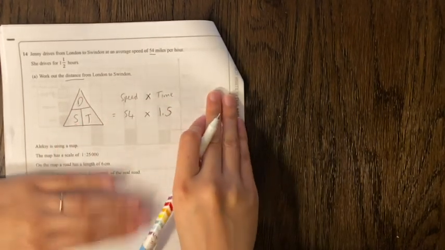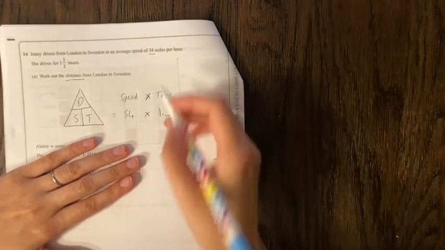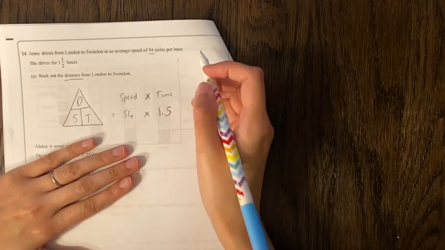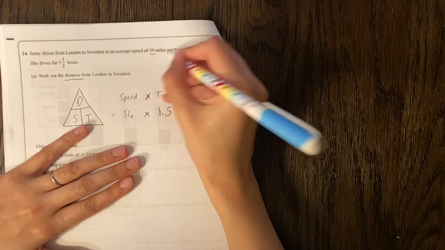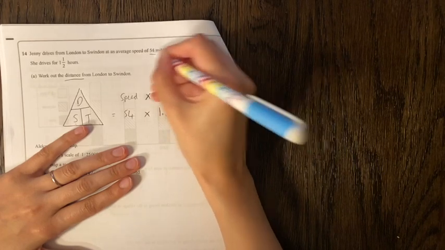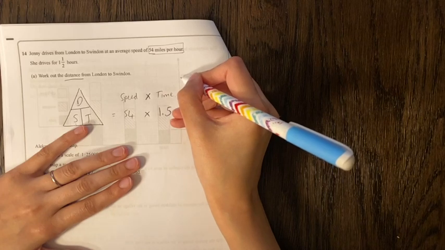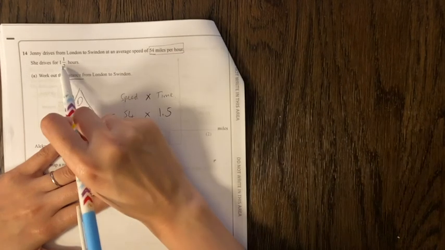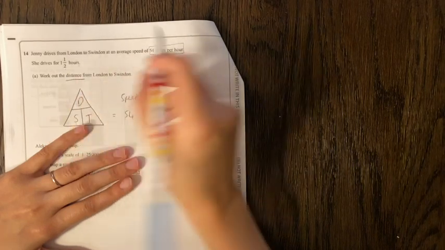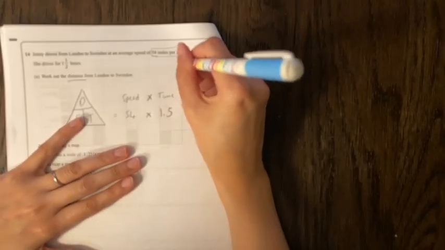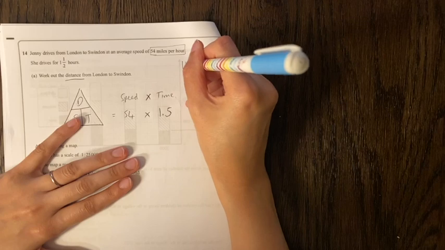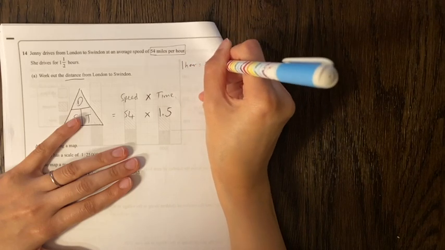But because we don't have a calculator for paper 1, there's another way that we can do this, which is a bit easier. We know that 54 miles per hour is how much she drives. So if the time is 1.5 hours, we know that 1 hour equals 54 miles.